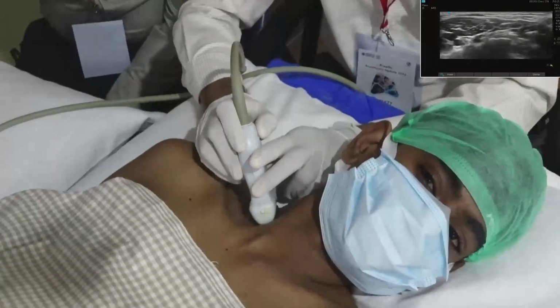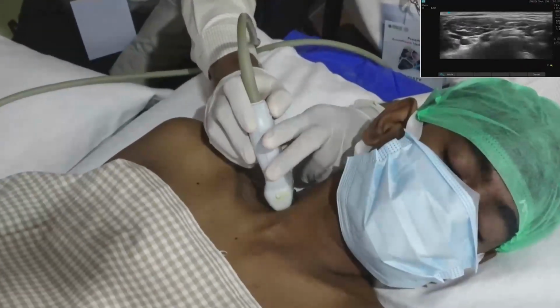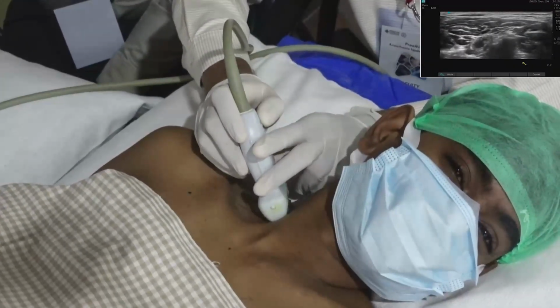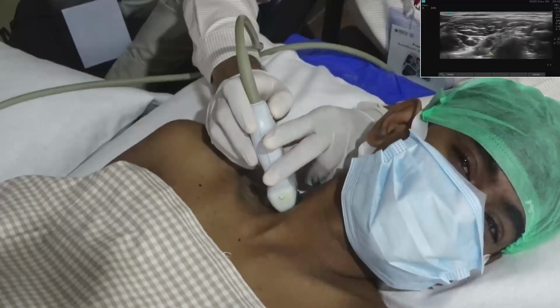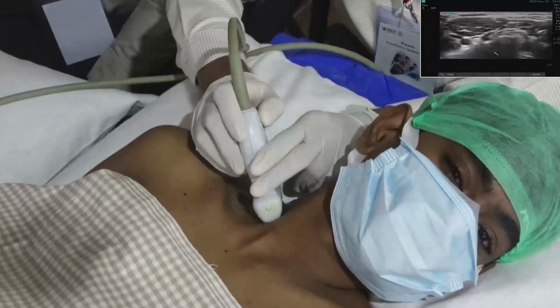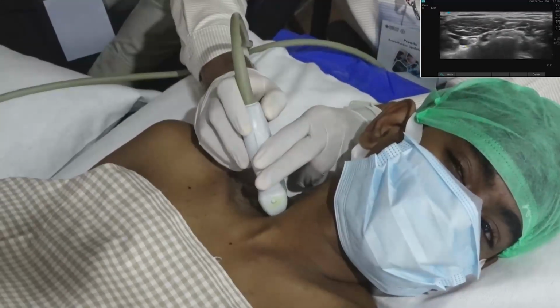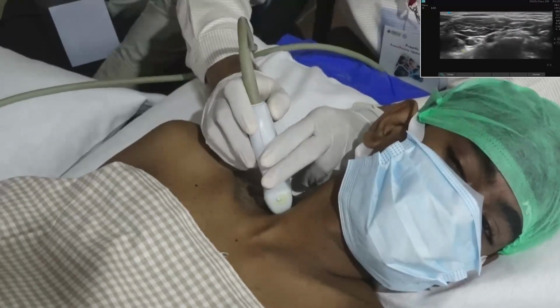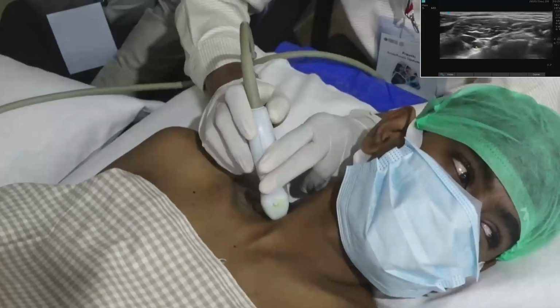The transverse process of C7 has a posterior tubercle, while the anterior tubercle is very much rudimentary or absent. In that place you see vertebral vessels.